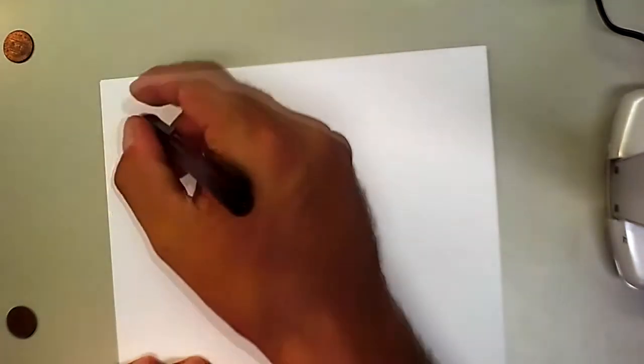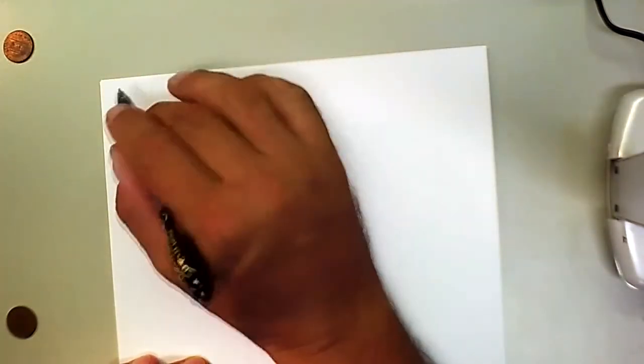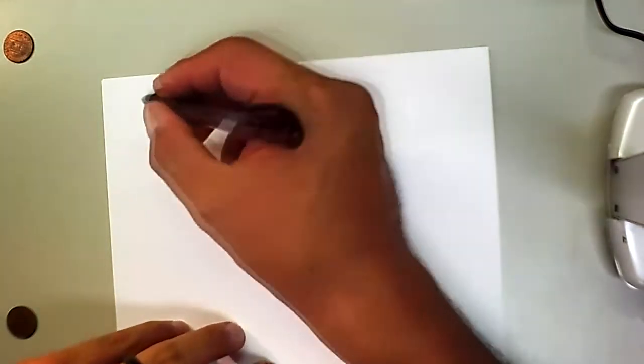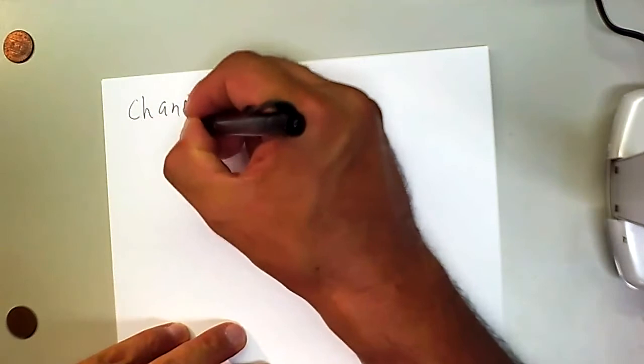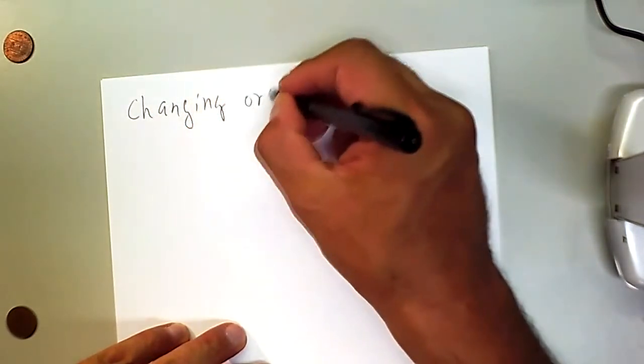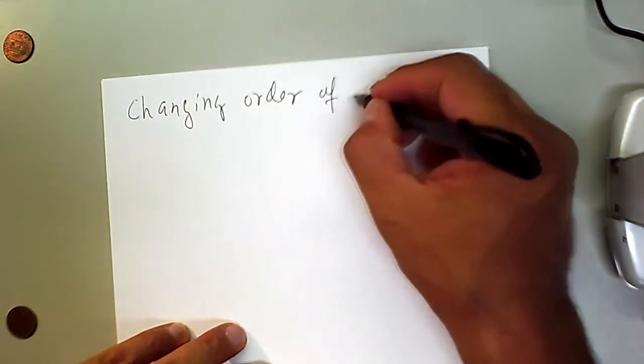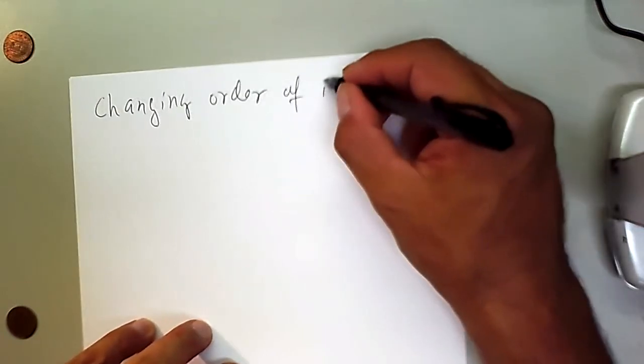All right. Changing the order of integration in iterated integrals is not easy. And that is the next thing we want to address: changing the order of integration.